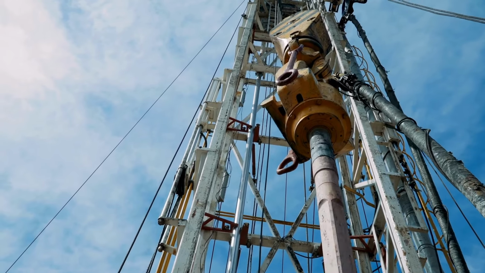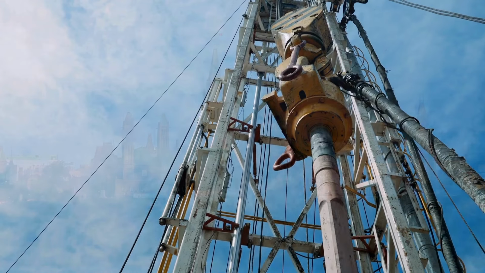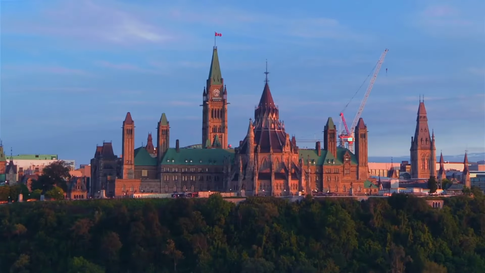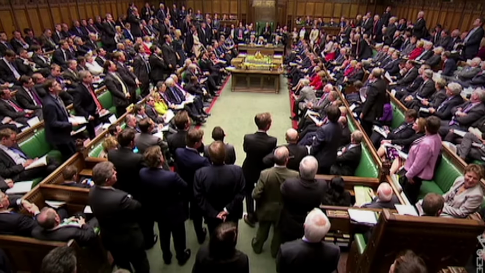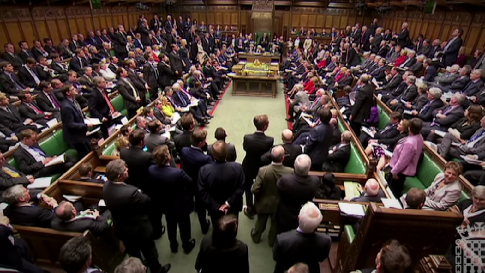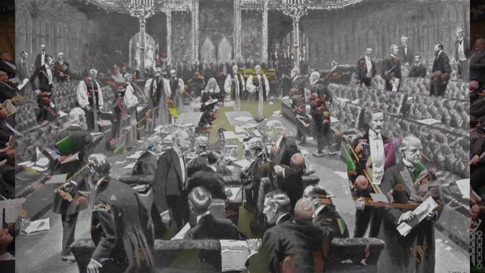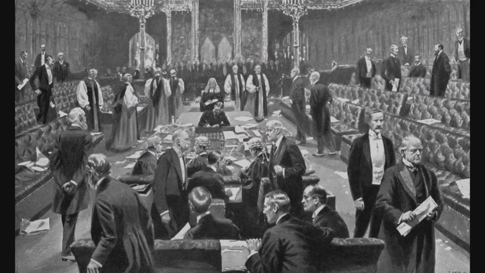The Statute of Westminster of 1931 was supposed to mark Canada's independence. But if the provinces had no legal right to sign, was it truly independence? Or just another power shift that left Ottawa in control while pretending Canada had broken free?